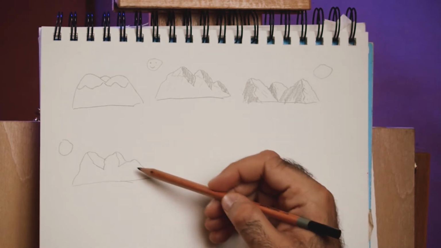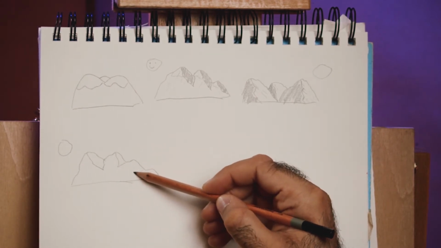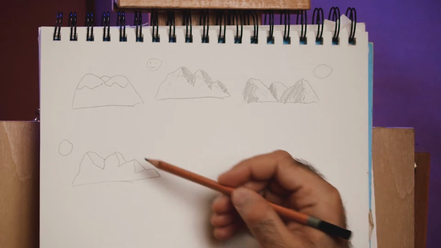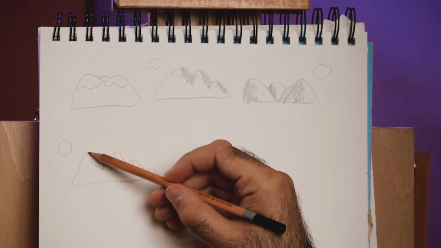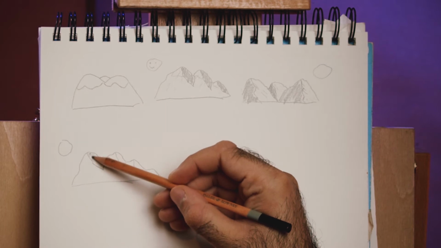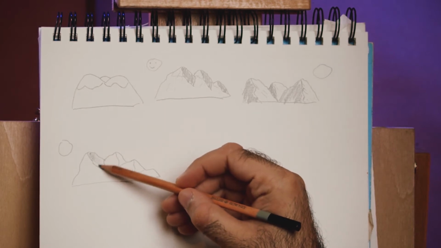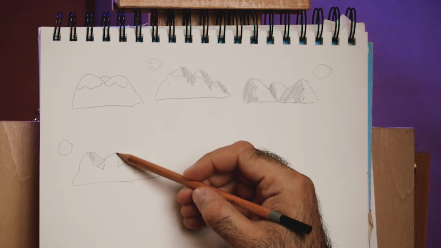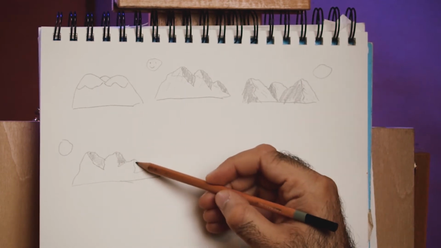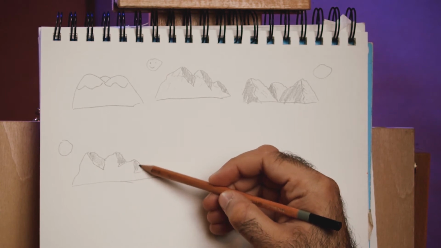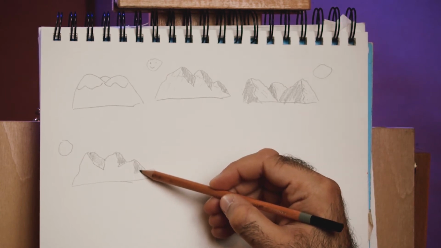Now, just like before, we're going to divide up where the shadows are coming from. Now, just like before, we're going to add some mountain ridges on the light side.